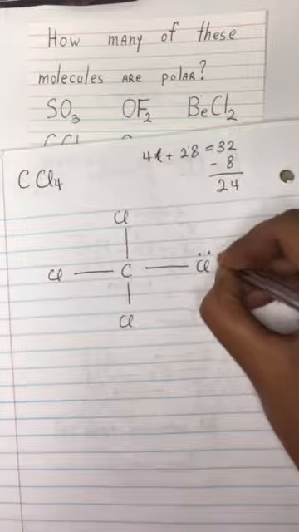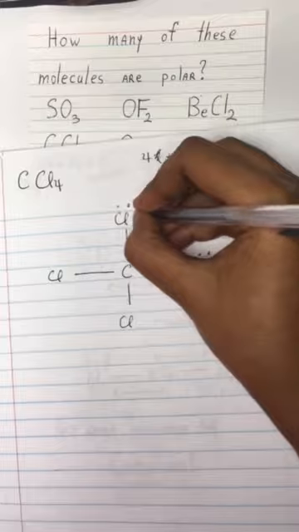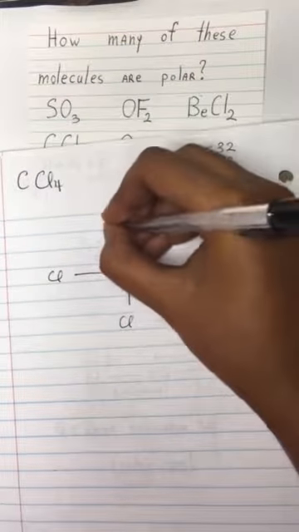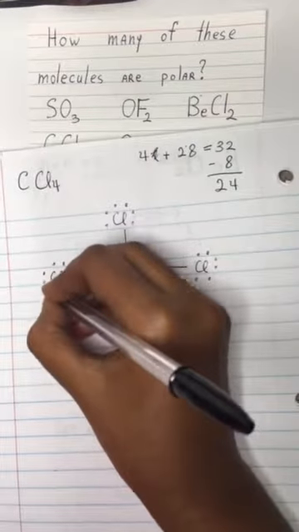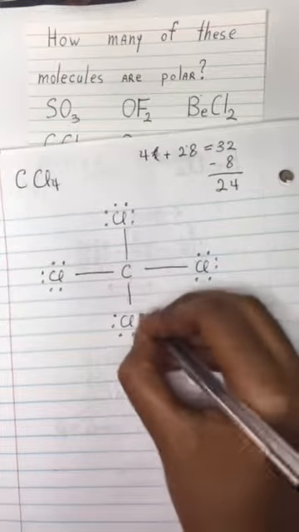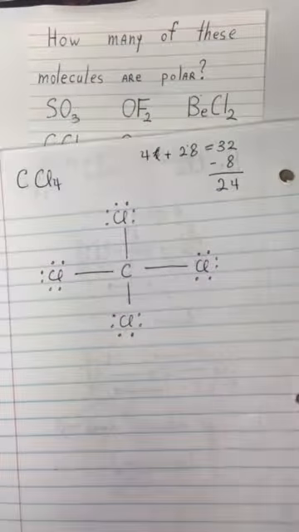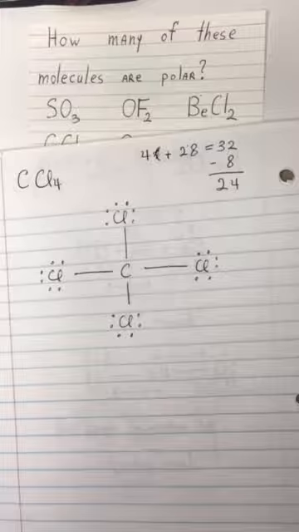1, 2, 3, 4, 5, 6, 7, 8, 9, 10, 11, 12, 13, 14, 15, 16, 17, 18, 19, 20, 21, 22, 23, and 24. This is the Lewis structure for carbon tetrachloride.